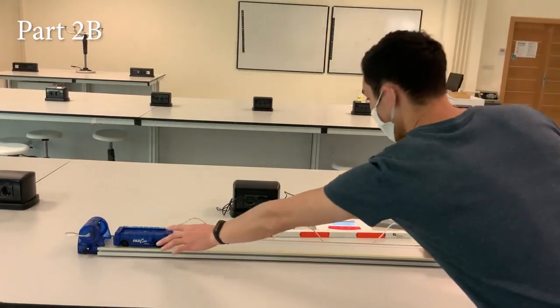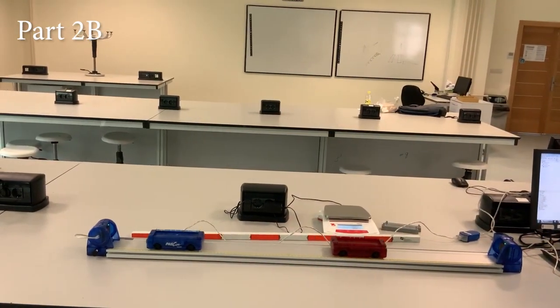Now we repeat part 2 in 4 other variations according to the manual.